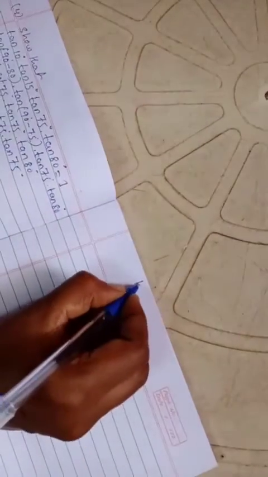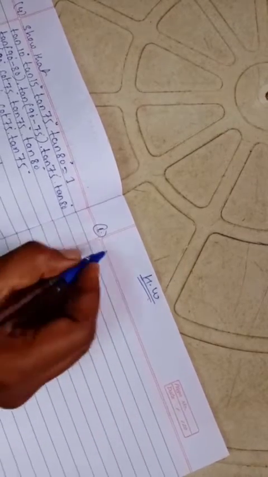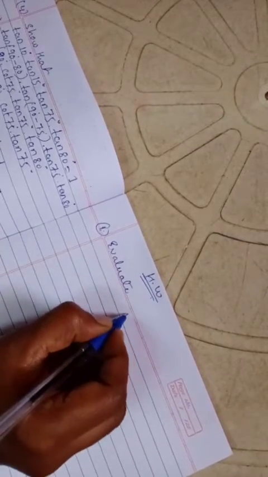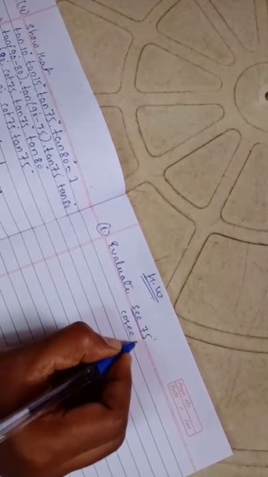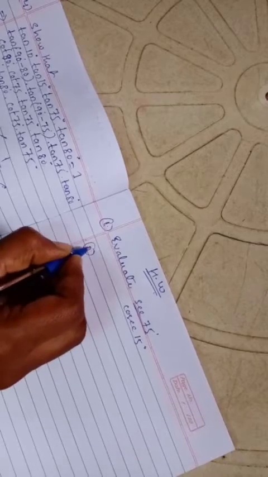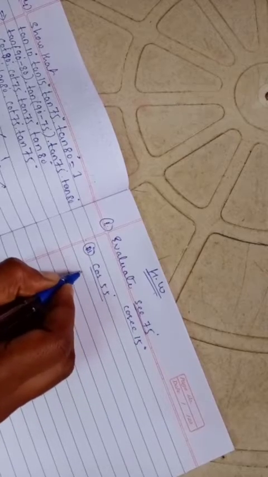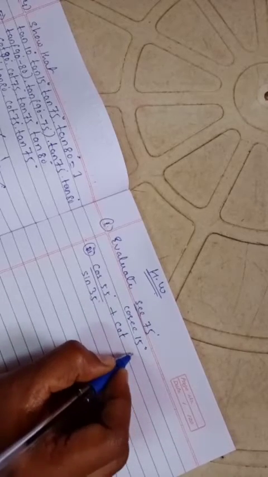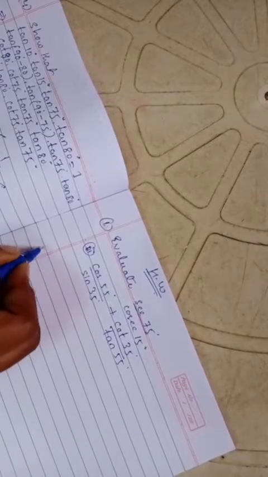So I'll give some homework for you all. Try to find out those. Evaluate sec of 75 divided by cosec of 15. Then second one, cos of 55 by sine of 35 plus cot of 35 degree divided by tan of 55 degree.